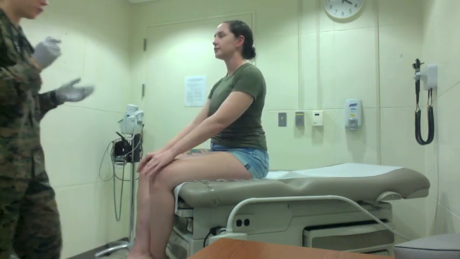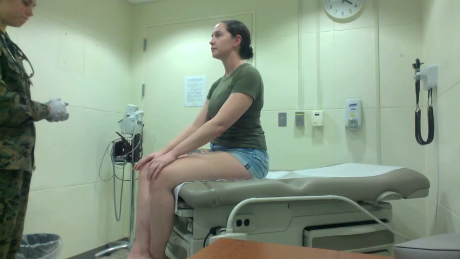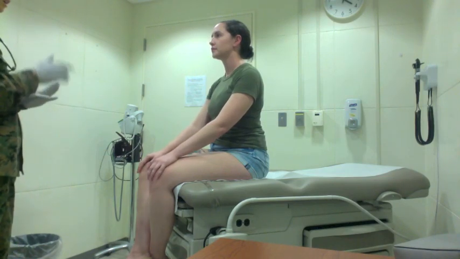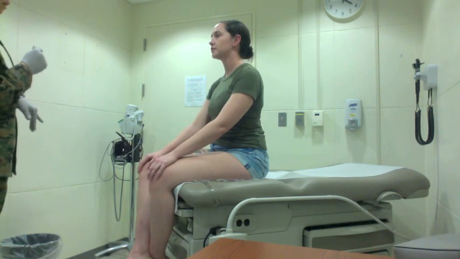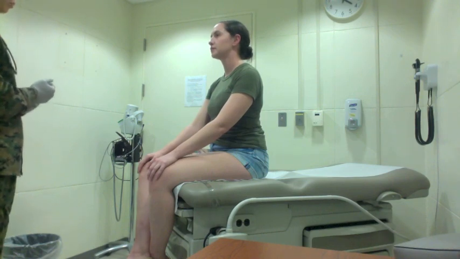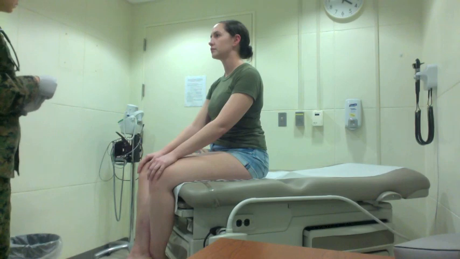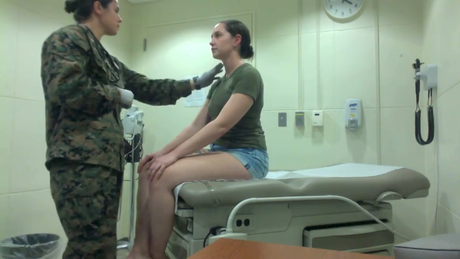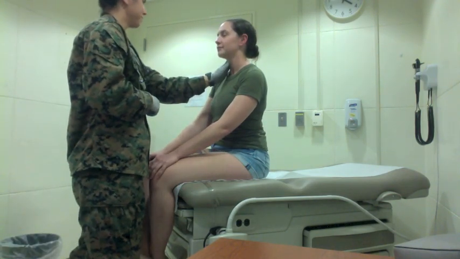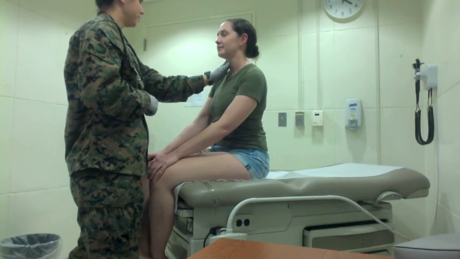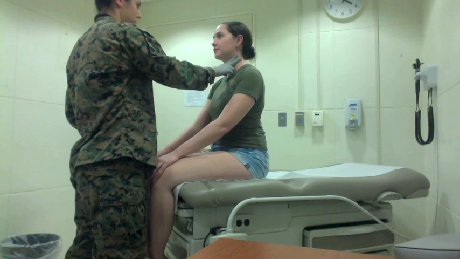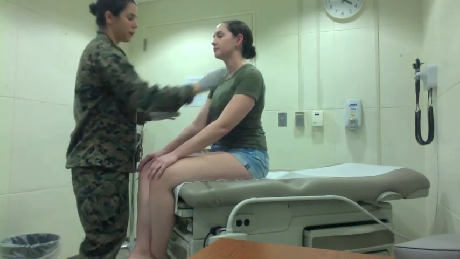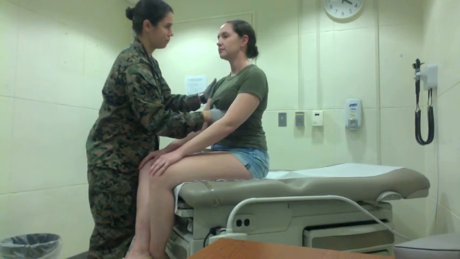Okay. Now I'm going to move on to cardiovascular. Again, her skin is normal for her race. Color is warm, dry. I'm going to check pulses again. I'm going to palpate her PMI.